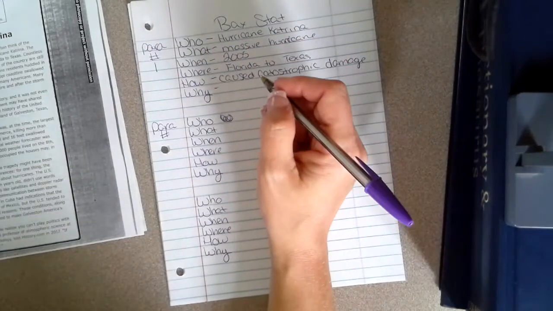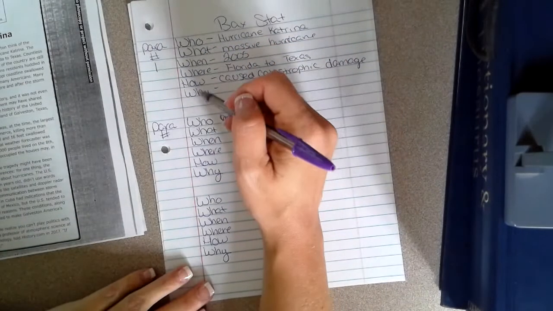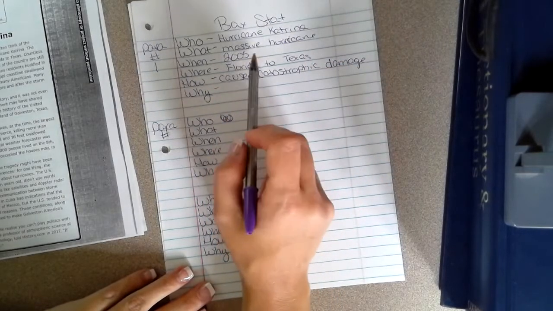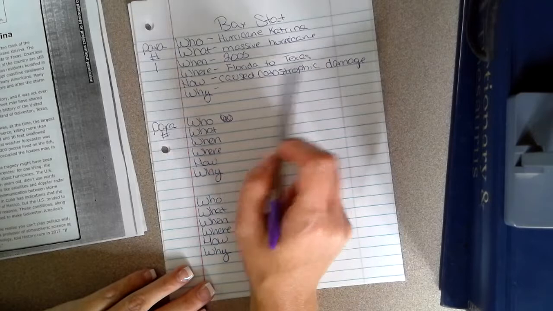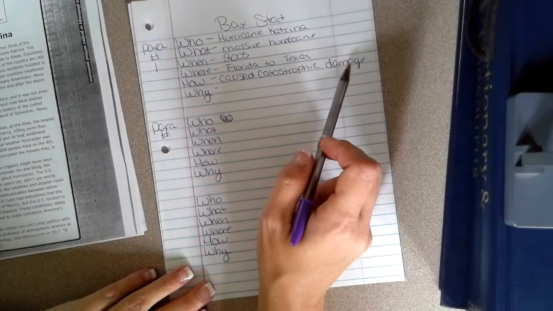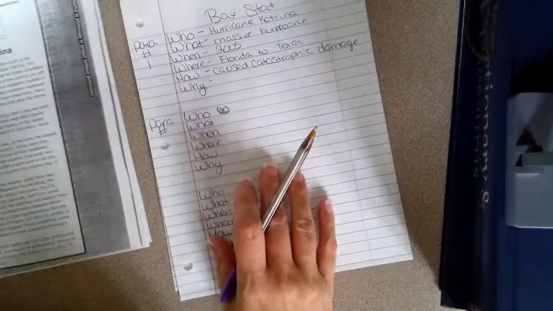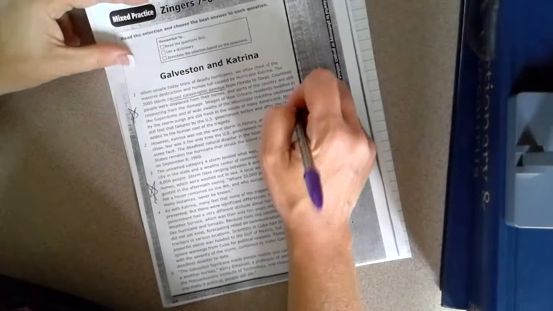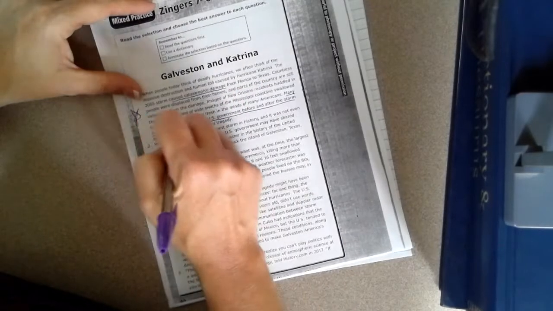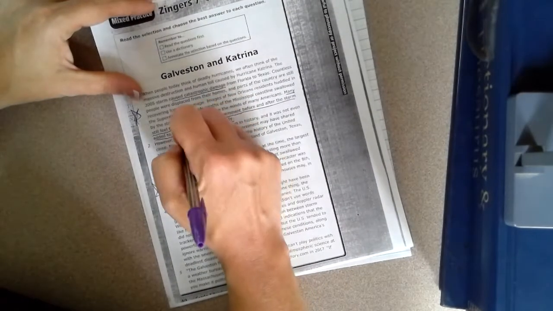And last, why? Why was the hurricane, Katrina, so massive in 2005, going from Florida to Texas? Why was it causing so much damage? Well, in here, the last sentence says many still feel that failures by the U.S. government before and after the storm added to the human cost of the tragedy.